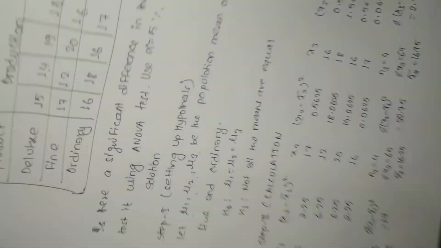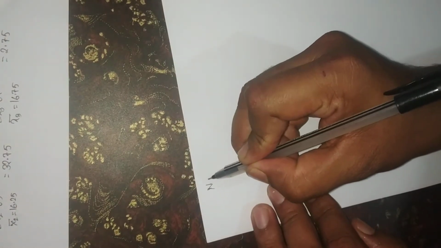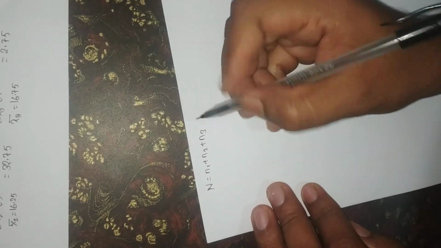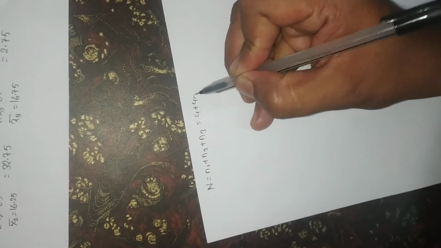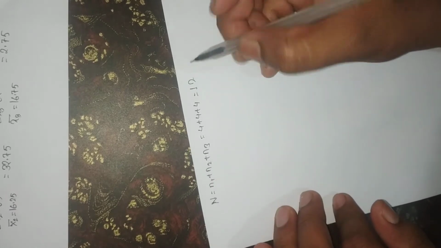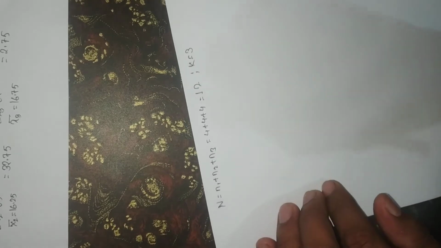Now, skipping all this, we can find capital N equal to n1 plus n2 plus n3, that is 4 plus 4 plus 4, which is 12, and k, the number of samples, is 3.